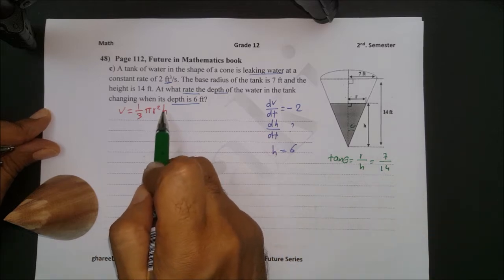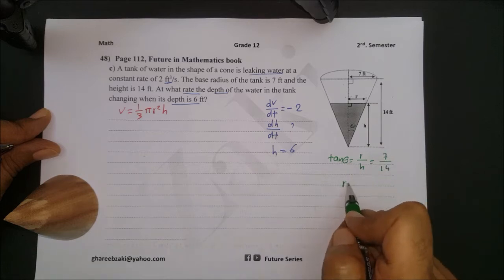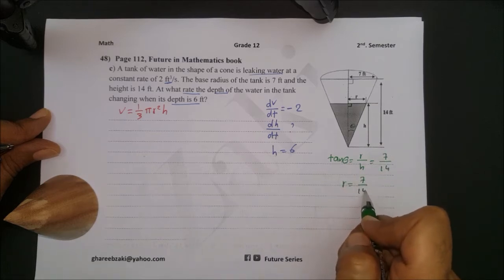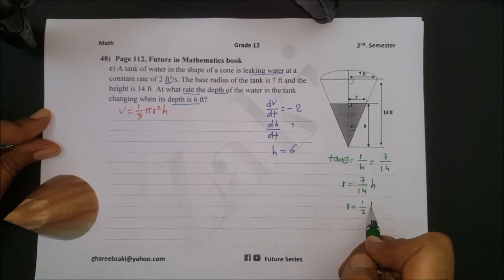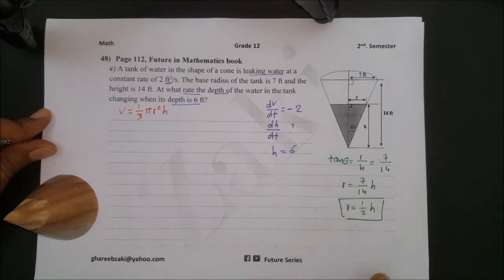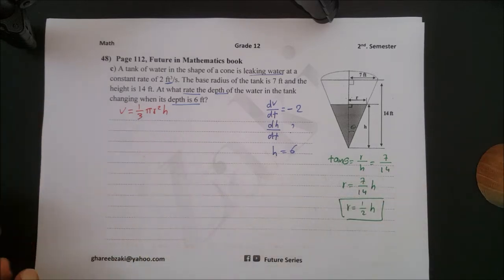We need to write r in terms of h. We do cross multiplication, so r equals 7h over 14. To simplify, it's half h. So this is the relation between r and h. Now we do substitution in the given.